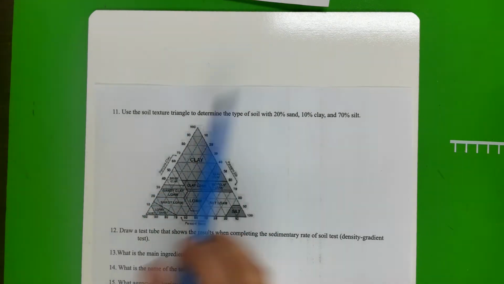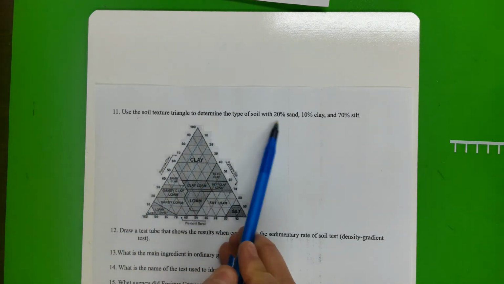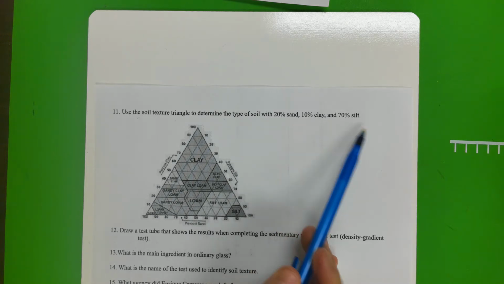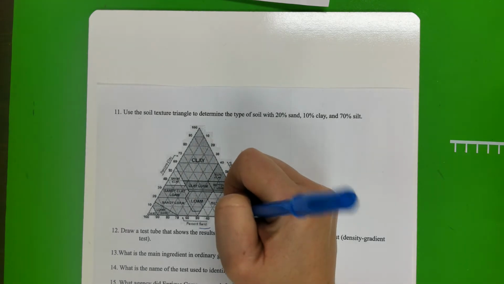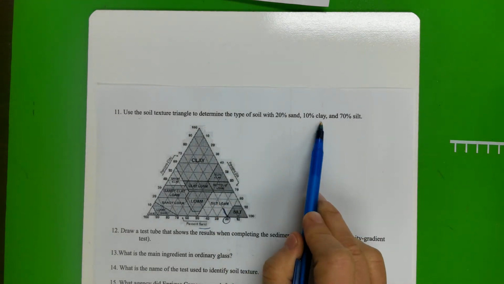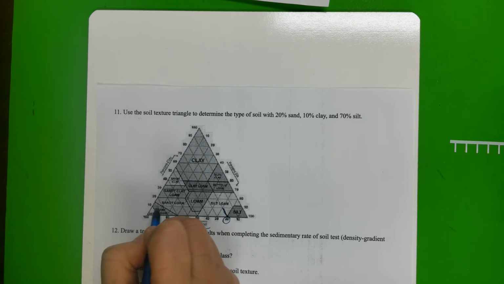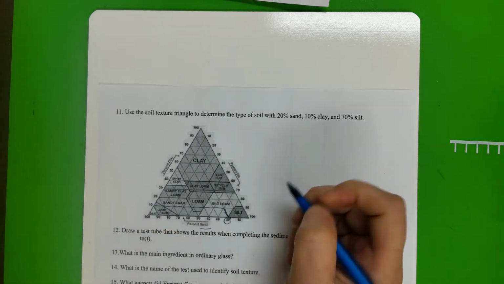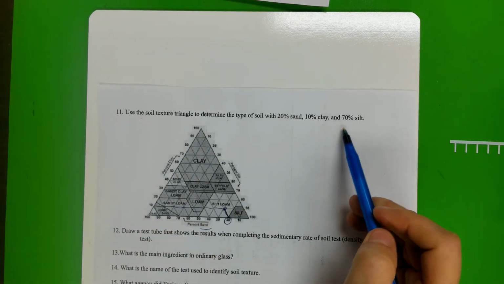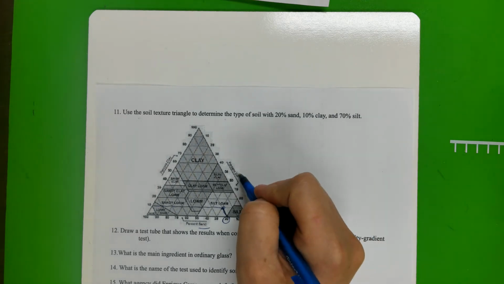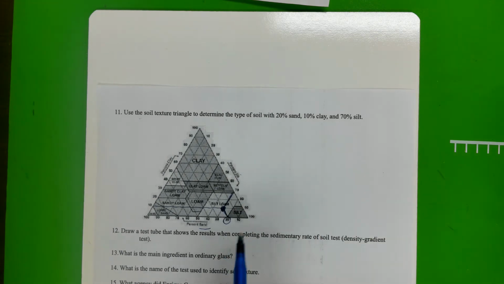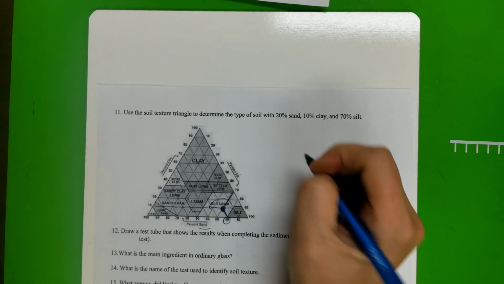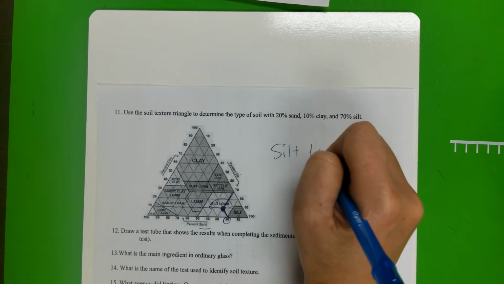Number 11. Use the soil texture triangle to determine the type of soil at 20% sand, 10% clay, 70% silt. So this is sand, so that's 20%, which is this line, and then 10% clay, which is this line. So I'm going to go here. So far that's where it is, and then 70% silt. So this is silt, so it would be this one. They all join here. So that means it is silt loam.